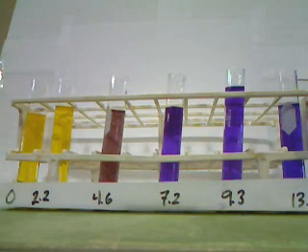And so that is the bromophenol blue in each of our solutions.